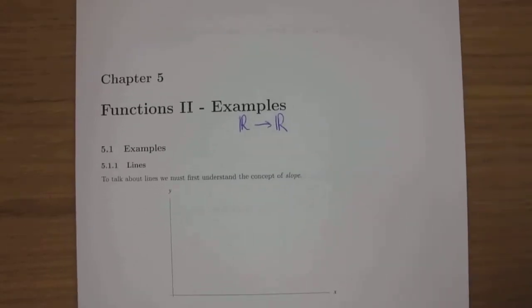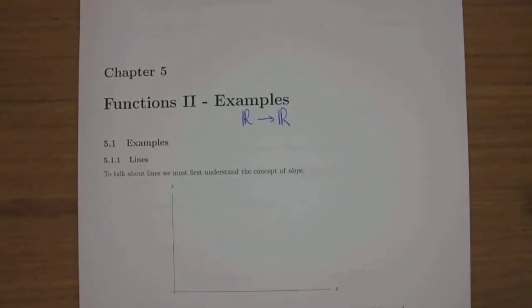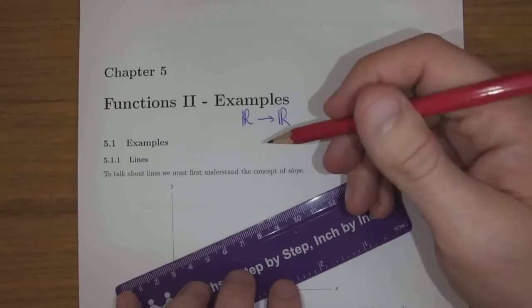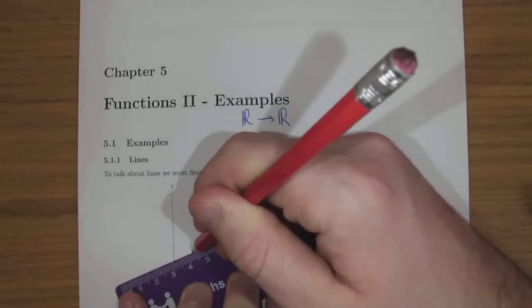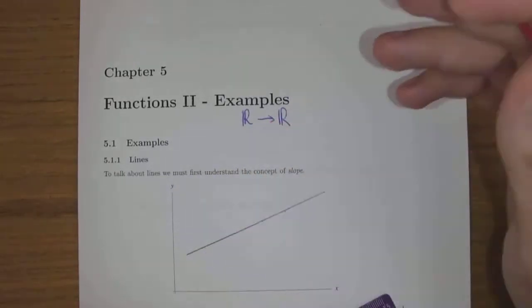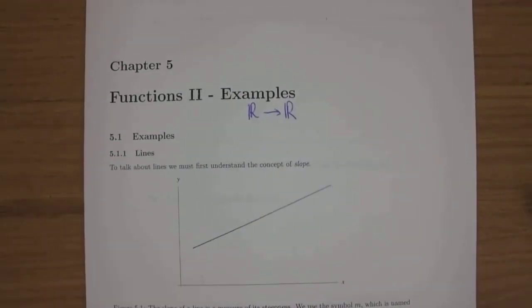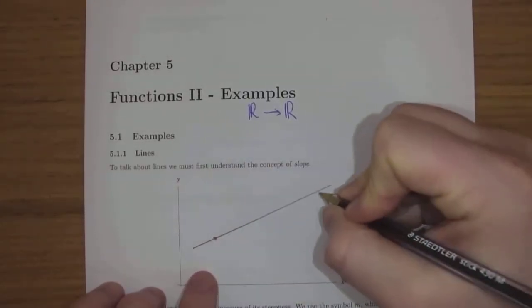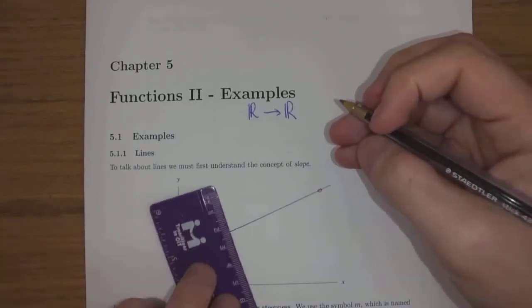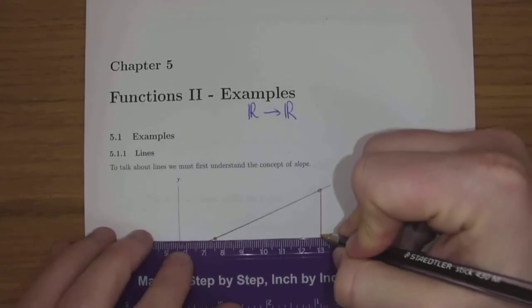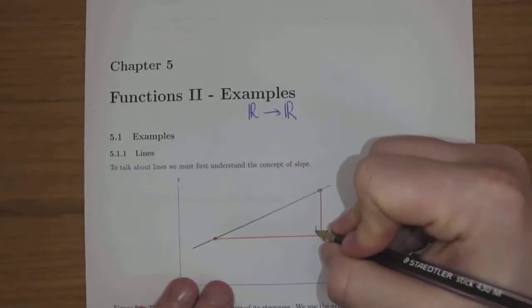So one is lines. Now, to talk about lines, we need to talk about the concept of slope. A slope is a number that describes the steepness of a line or a line segment. So how does it work? Well, say you take 2 points on the line segment and you look at the ratio of how much you go up as you go across.